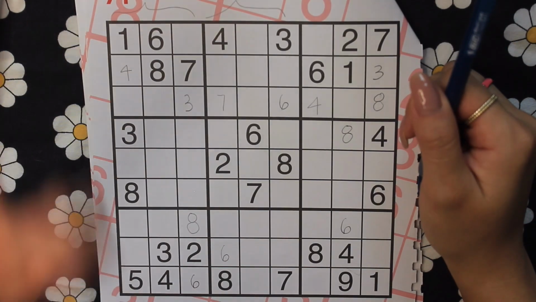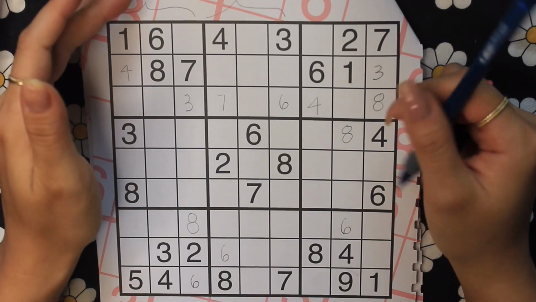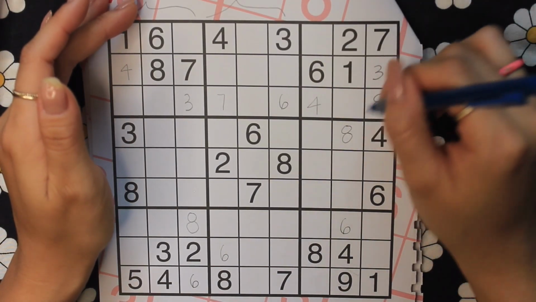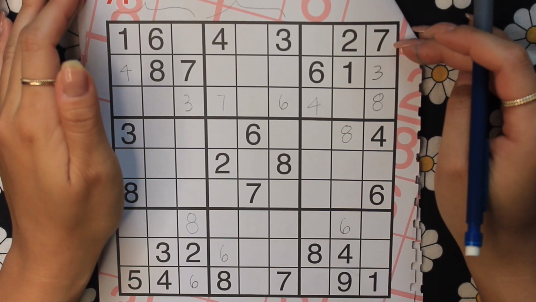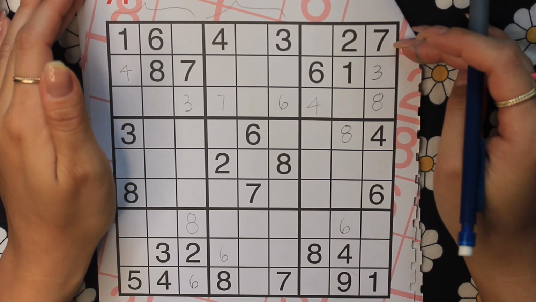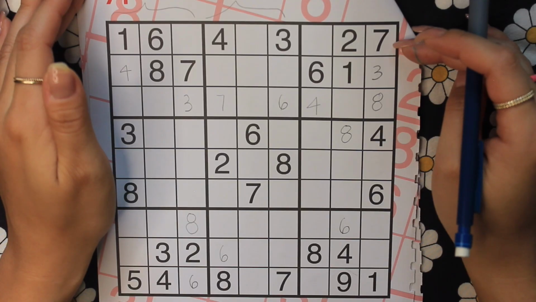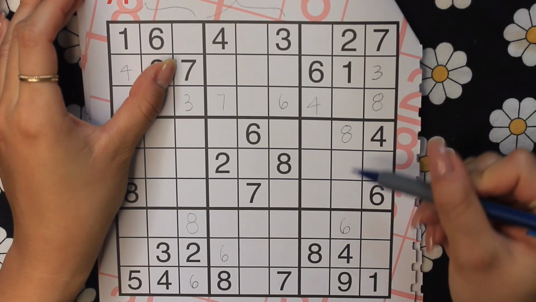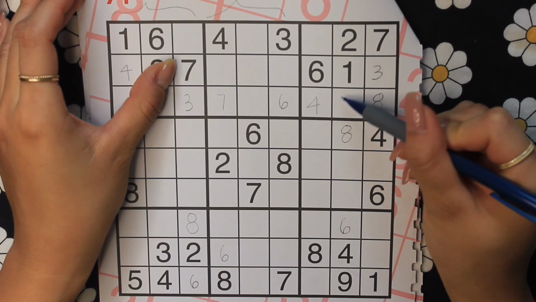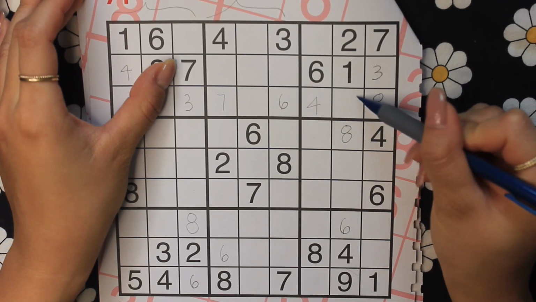Myself, where can 9 go? Where can 5 go? Obviously, they can only go into these 2 blanks. But is there any context on the grid that tells me whether or not 5 or 9 can go into what spot? Well, lucky for us, there is. We're missing a 5 and a 9.